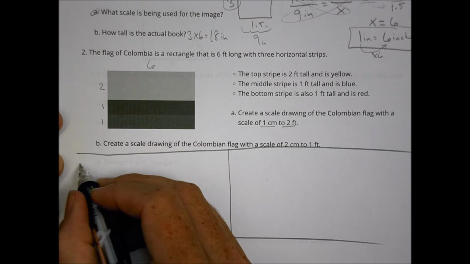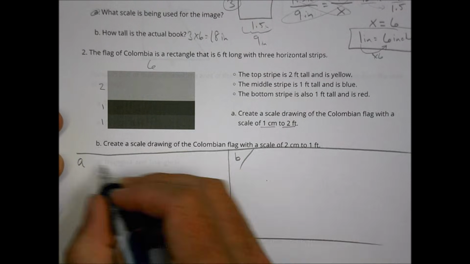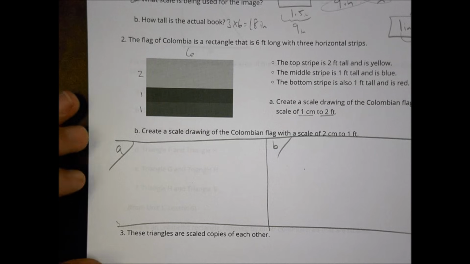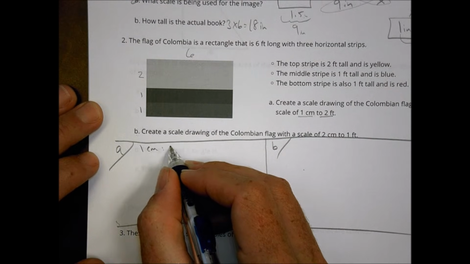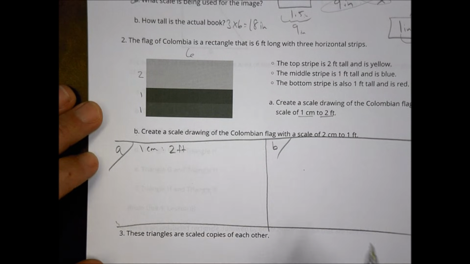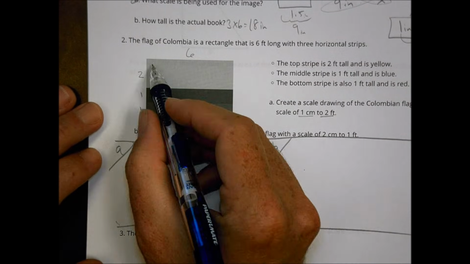And this is going to be my A flag and my B flag, okay? So let's look at the A one. The A one, we want to make it 1 centimeter goes to 2 feet. That's what we're looking for. We already said that it was 6 feet across.